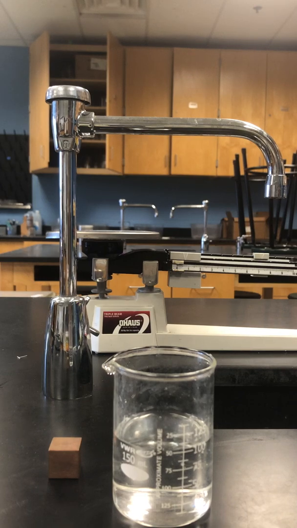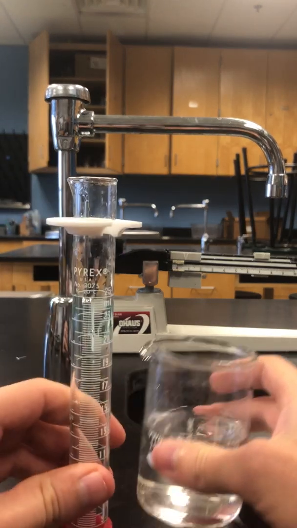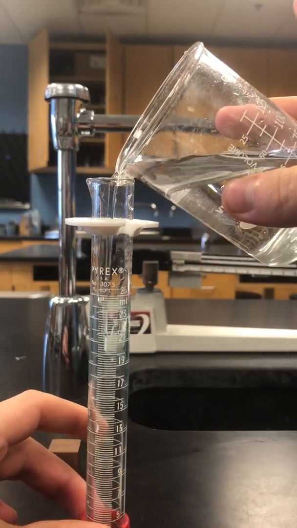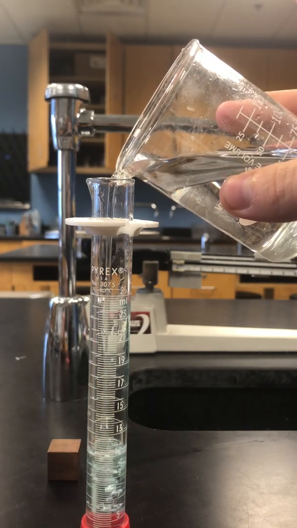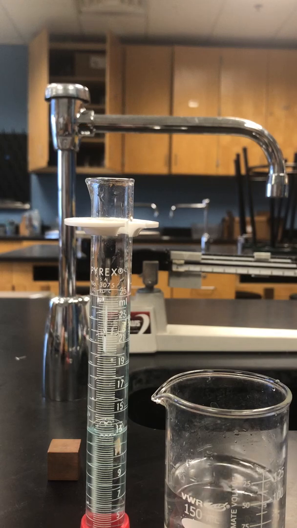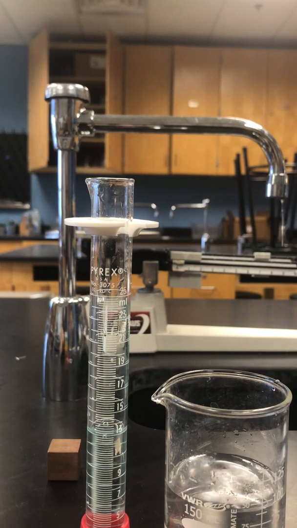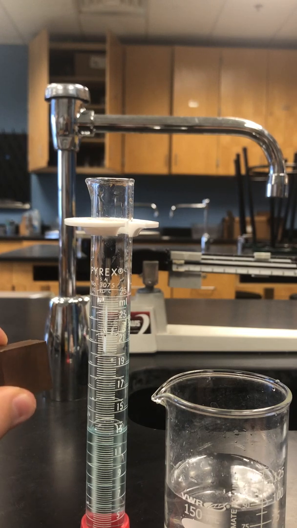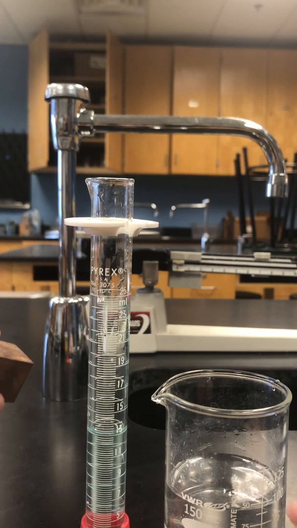There's a little bit of blue food coloring in here, so it'll kind of light up. But if I take some water and I put it in the graduated cylinder, its shape changes. So one big difference between solids and liquids: solids' shapes don't change, liquid shapes do change.